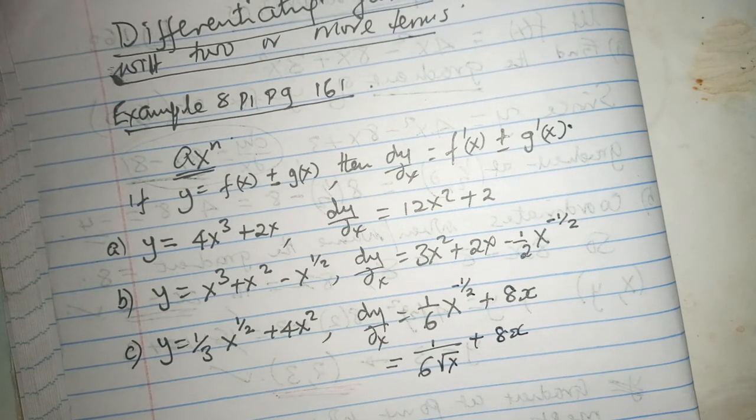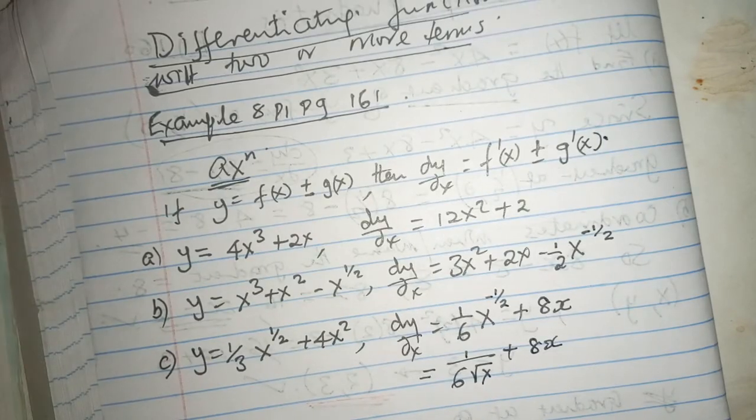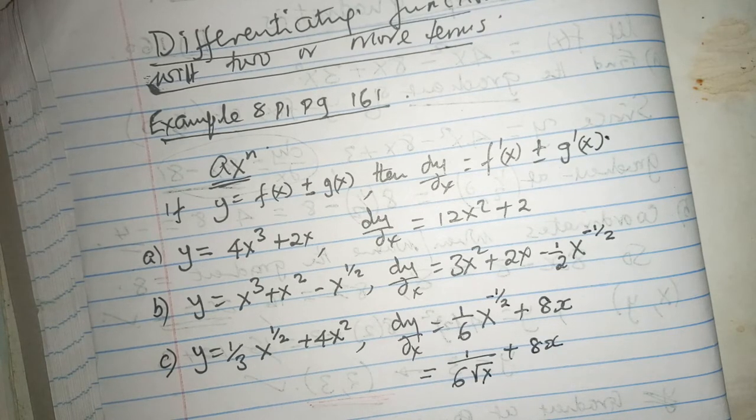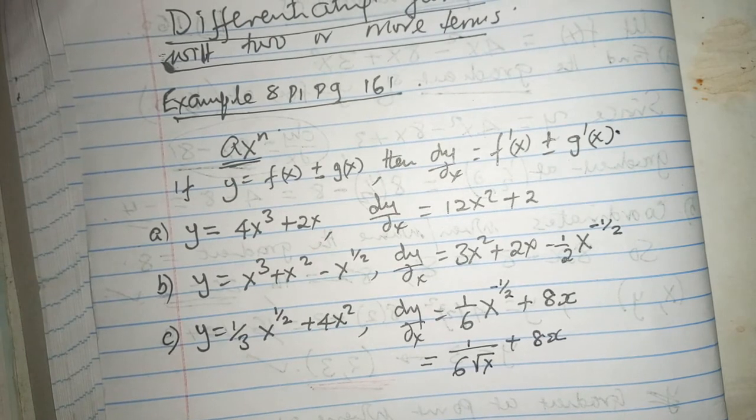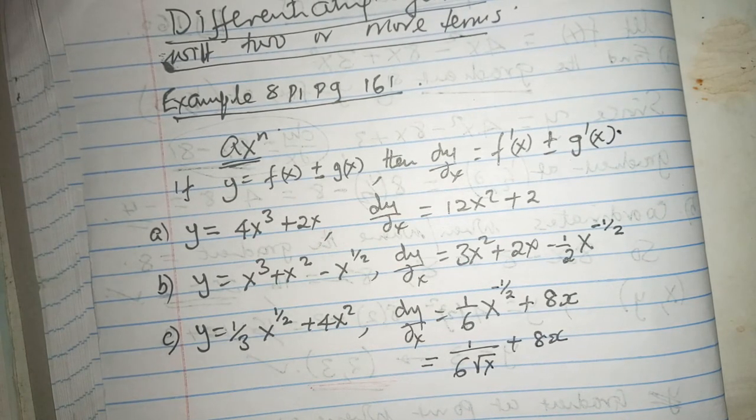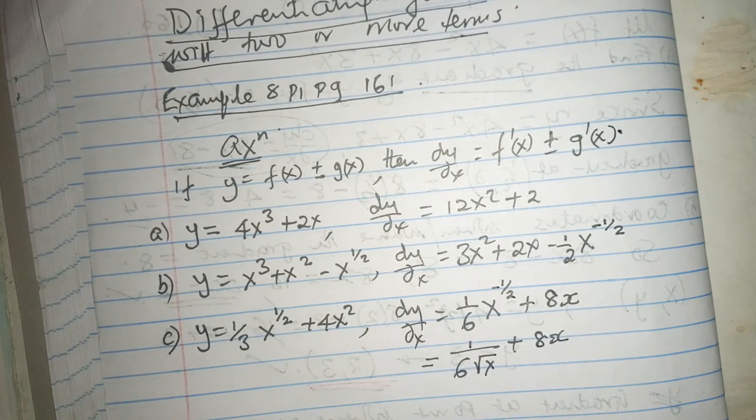We may be able to look at example 9. I don't know whether we are able to look at example 9 in the same video, but fine, I'll explain it in a different video. Please take note. You need to know how to differentiate term after term.